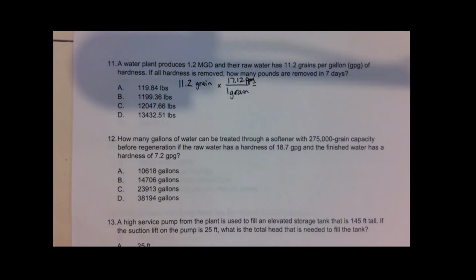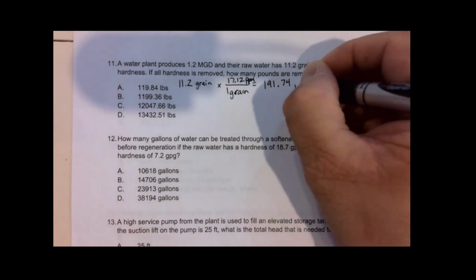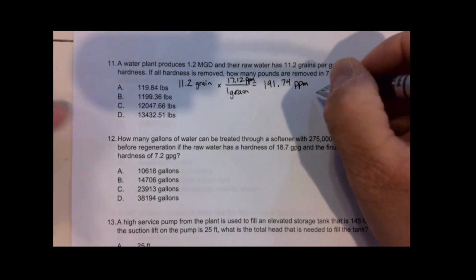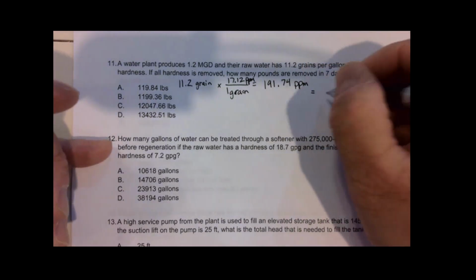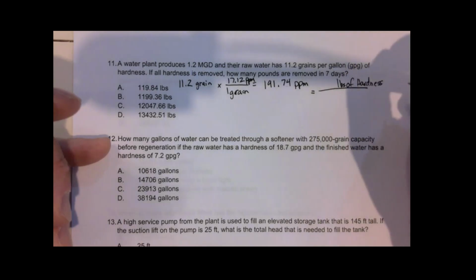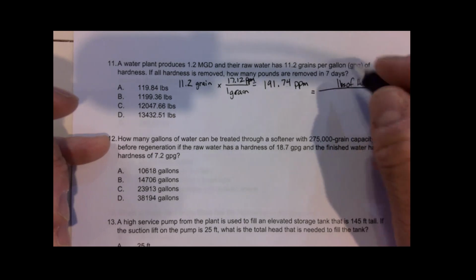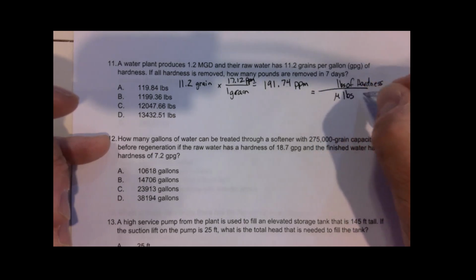So we need to multiply the two. Gives me 191.74 ppm. All right, well, that works for me. Now I'm going to go right to pounds of hardness, which, if you don't remember, hardness is mostly calcium and magnesium, the two main causes of it. And then we're going to put our million pounds of H2O here.